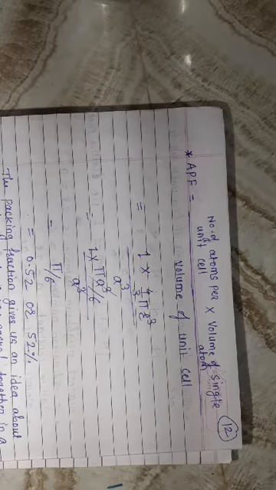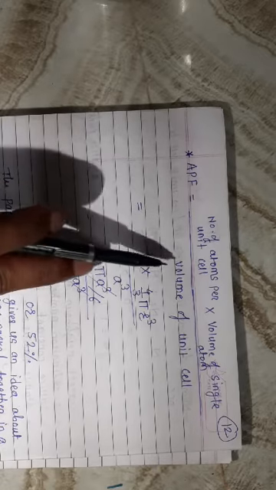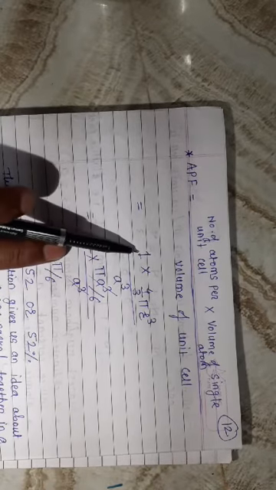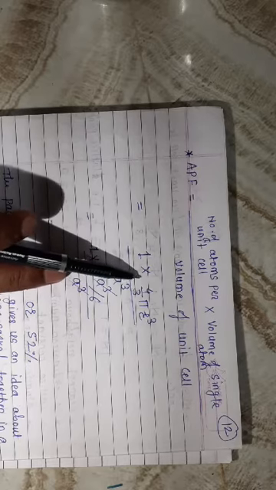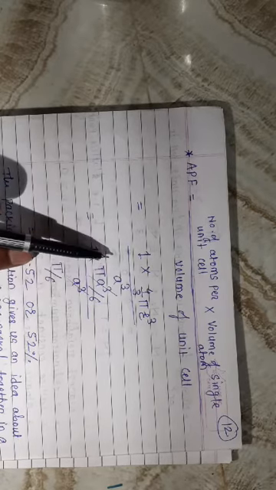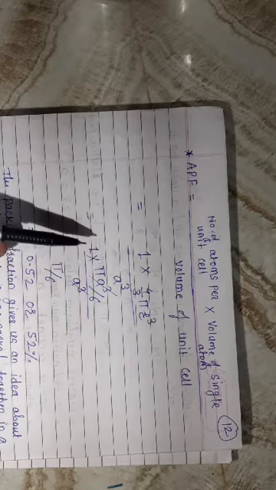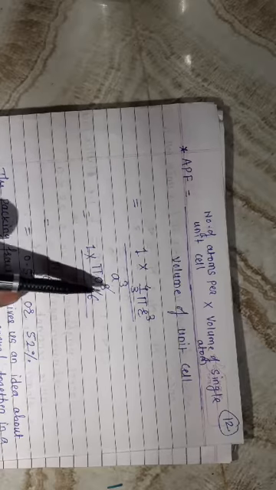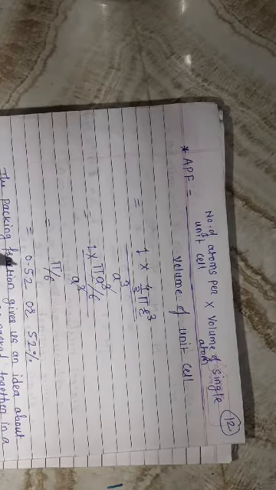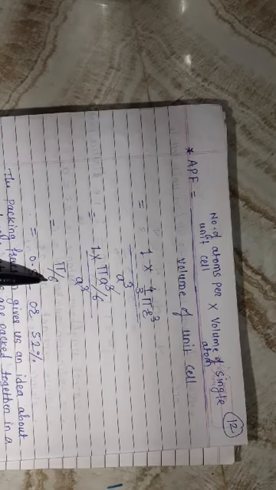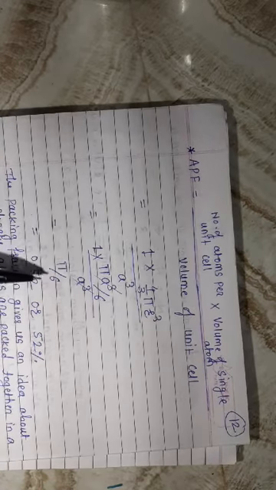Number of atoms per unit cell is 1, the volume of a single atom is 4 by 3 pi r cube, and the volume of the unit cell is a cube. Put all the values in this formula and solve the equation. The a cube gets cancelled and there is only pi by 6.